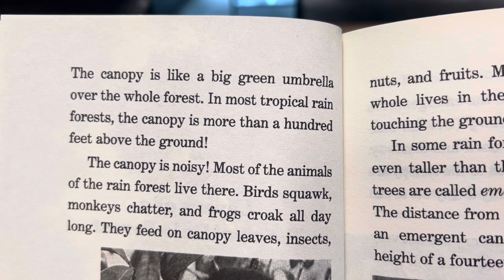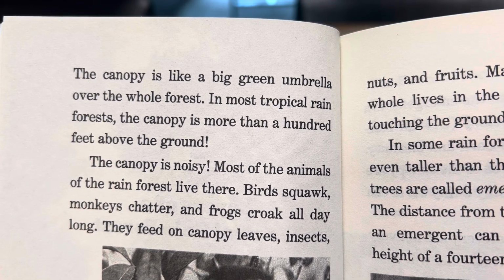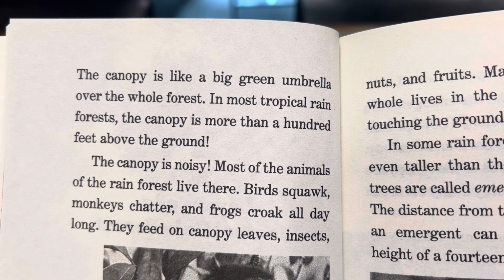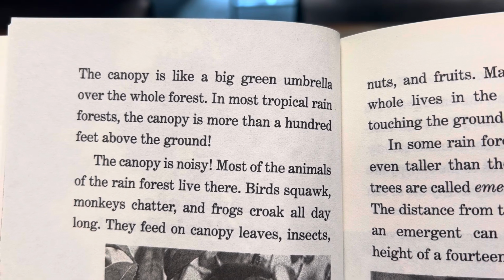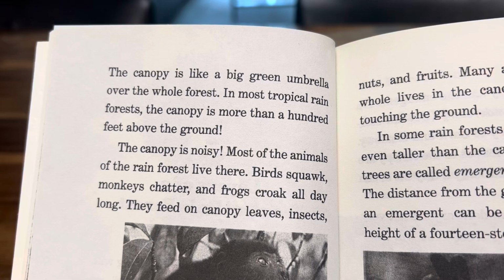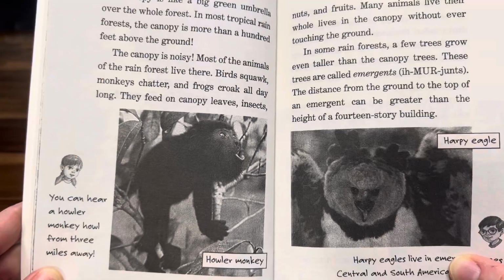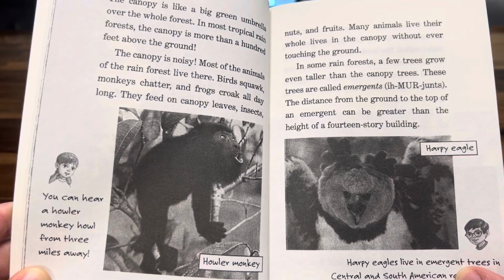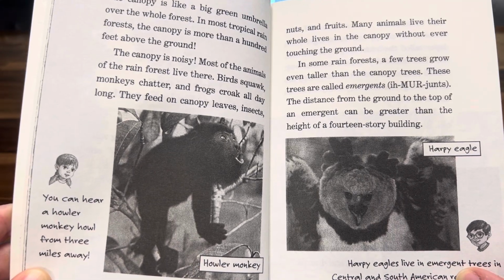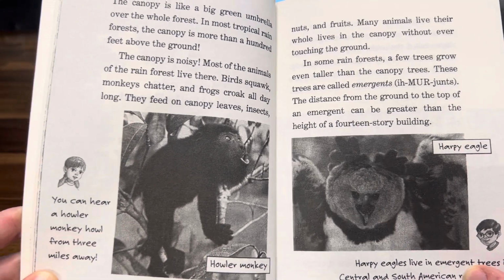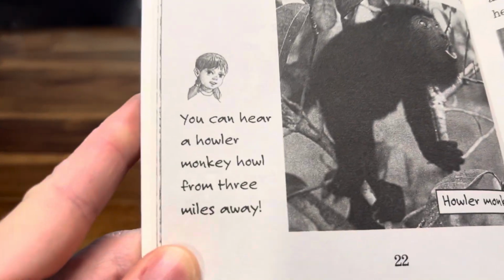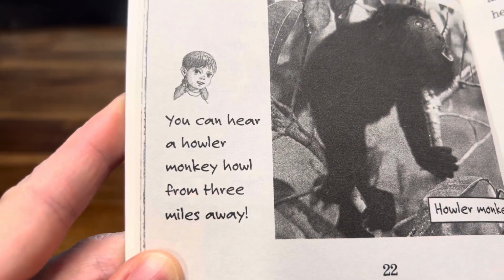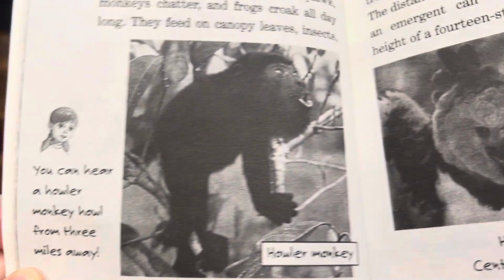The canopy is noisy. Most of the animals of the rainforest live there. Birds squawk, monkeys chatter, and frogs croak all day long. They feed on canopy leaves, insects, nuts, and fruits. Many animals live their whole lives in the canopy without ever touching the ground. You can hear a howler monkey howl from 3 miles away.